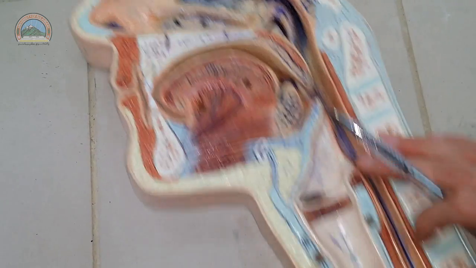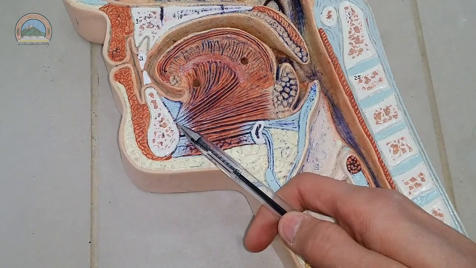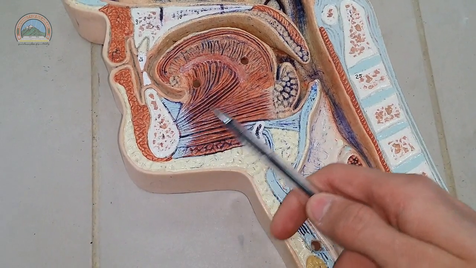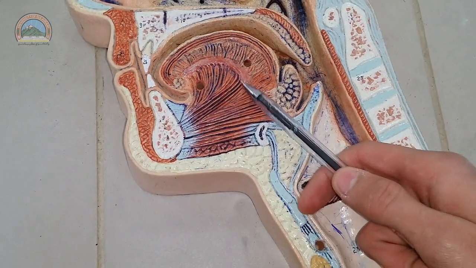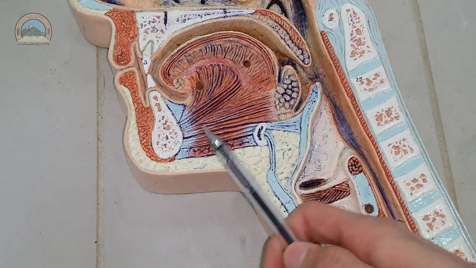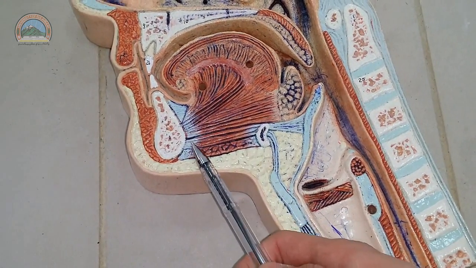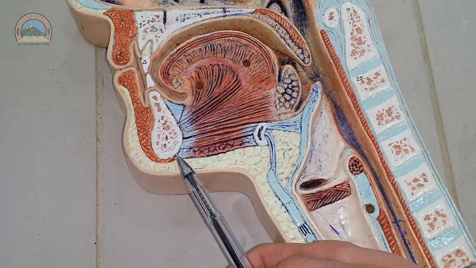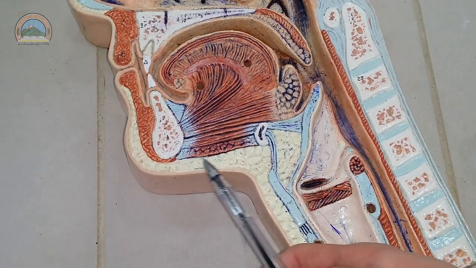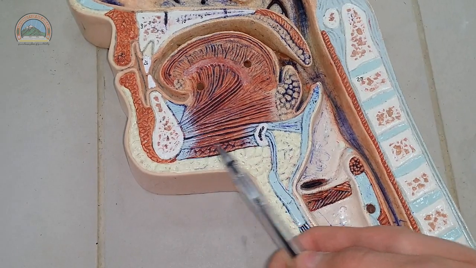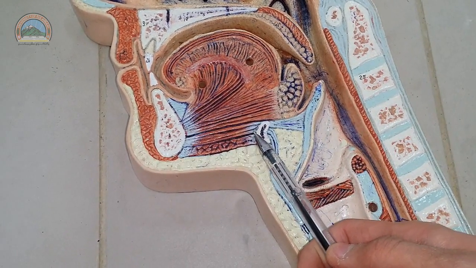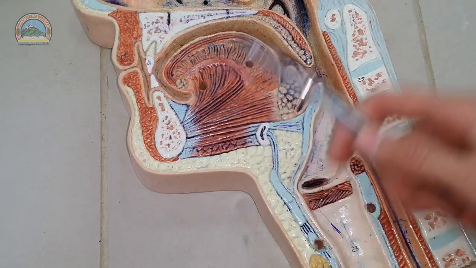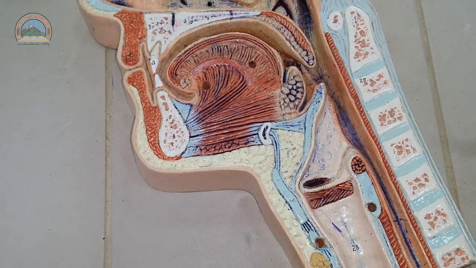The extrinsic, we only see the genioglossus muscle. This is the genioglossus muscle. Under it, we have these two muscles. They are not muscles of the tongue. We have mylohyoid, from the mental spine to the hyoid bone. This is mylohyoid. This is geniohyoid. Mylohyoid and geniohyoid, these two are not muscles of the tongue.